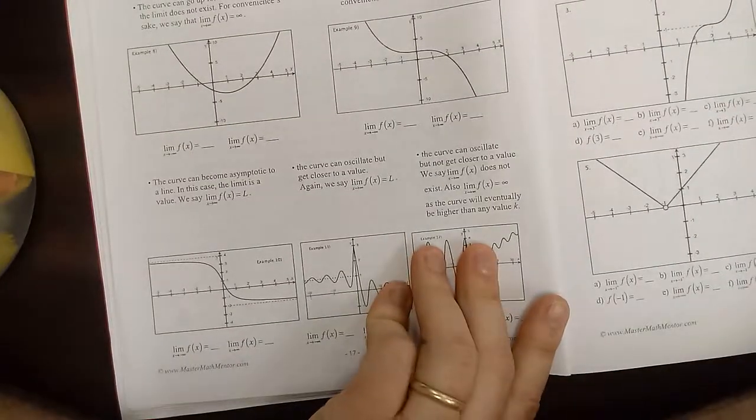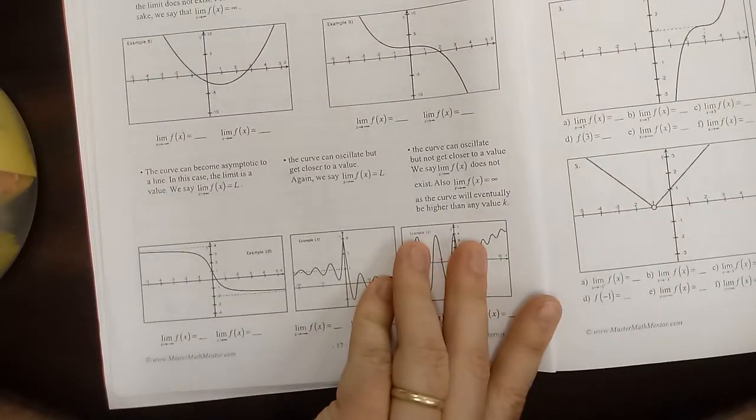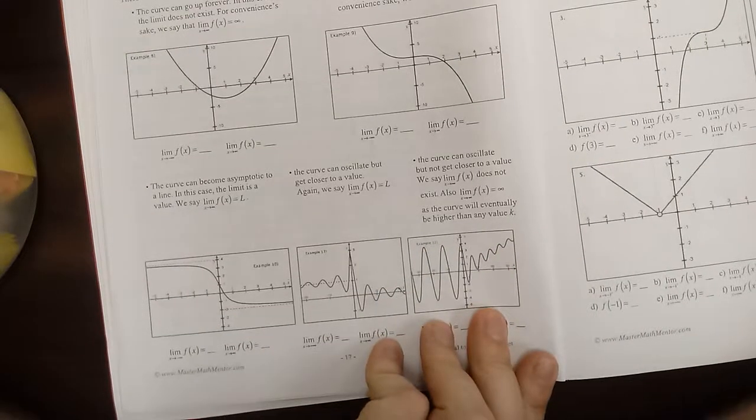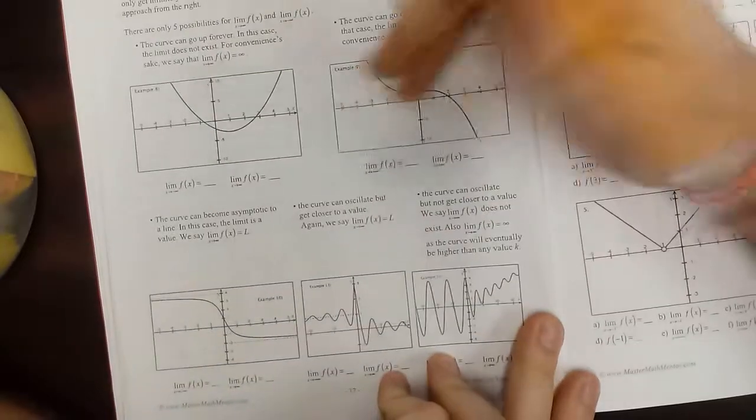All right, let's see what's next. All right, so I'm not going to read his text. You certainly can read his text. I'm just going to answer his questions.